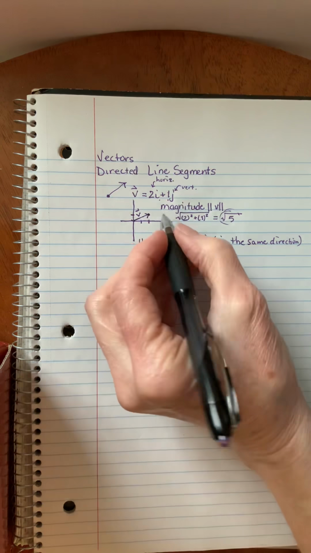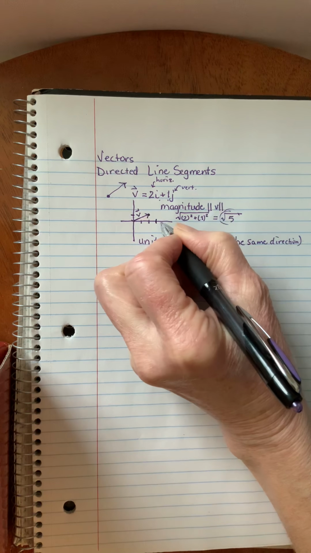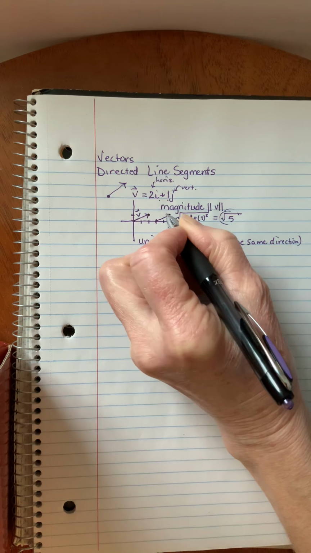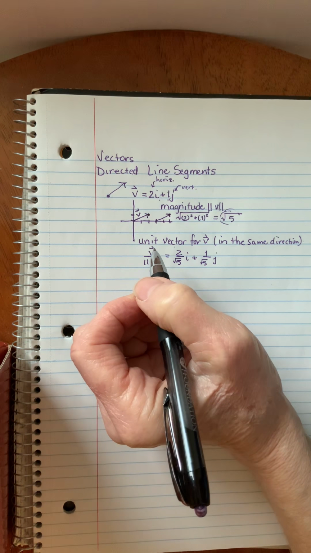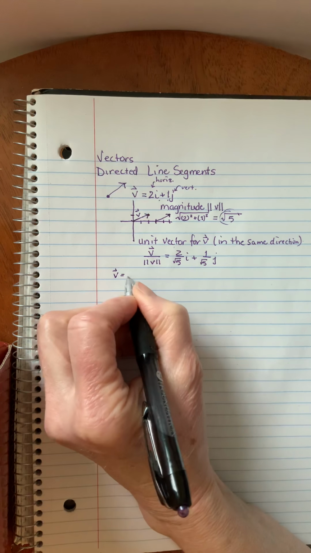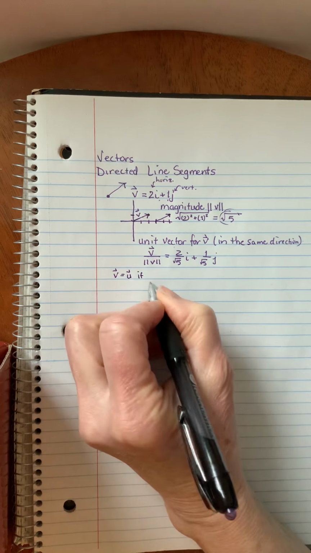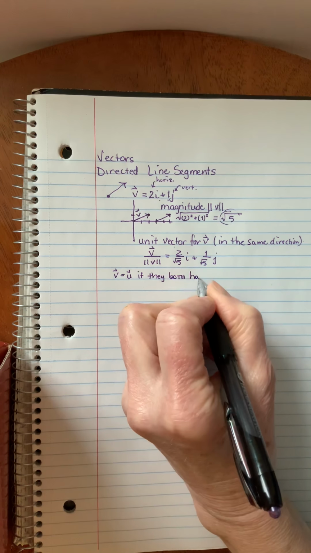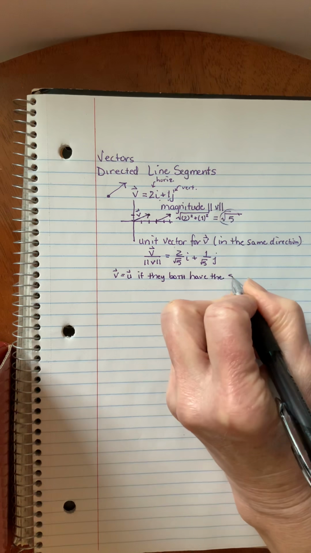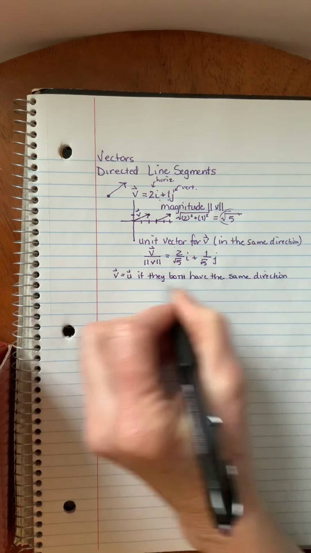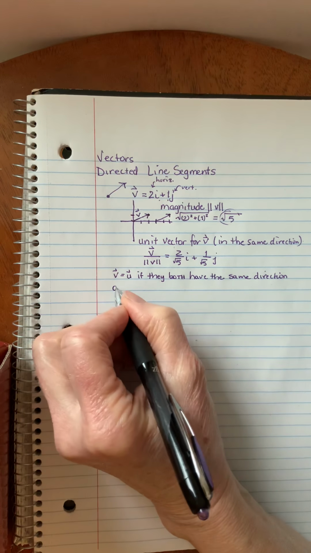Okay, now, any vector that goes the same direction and the same length as v is considered equal to v. So if I started a vector right here, and I went out 2 units and up 1, and my drawing doesn't prove this out necessarily, but this is exactly equal to that. So those 2 vectors are equal. So v equals u if they both have the same direction and magnitude.